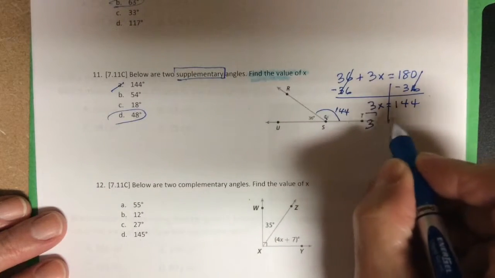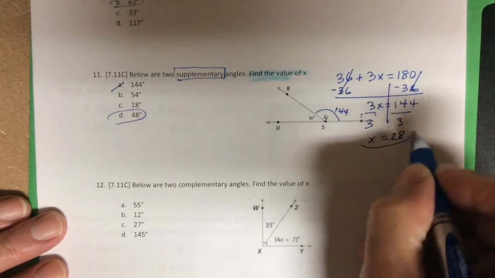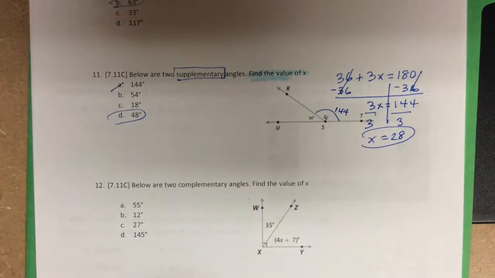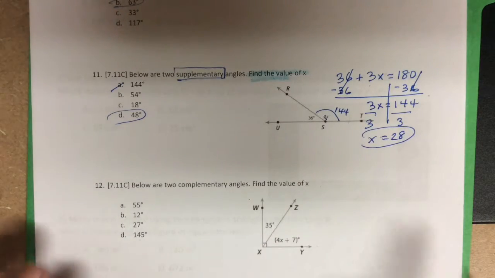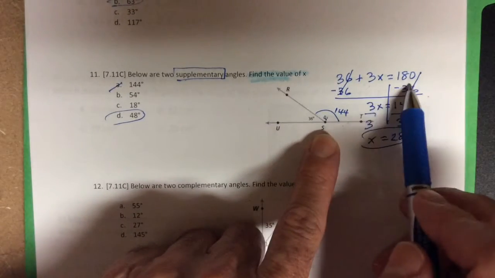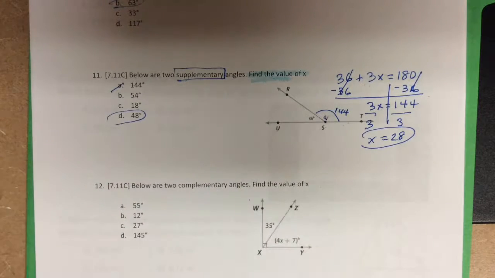Divide both sides by 3, and x would be 48. Now you could plug 48 into this equation and you would see that it would work. So the key is setting up this equation, 36 plus 3x equals 180. Substitute each of these answers in, see which one works. Not hard if you follow instruction.